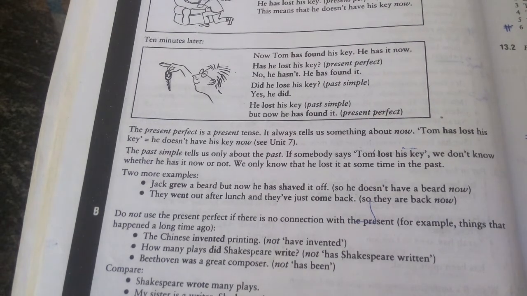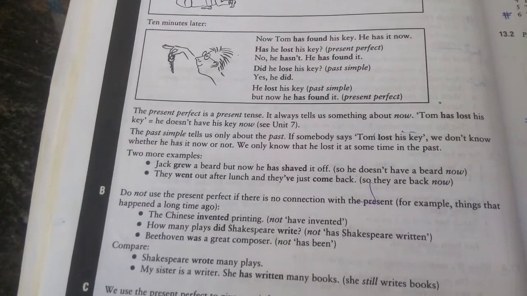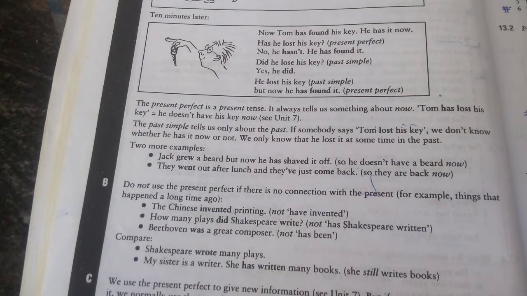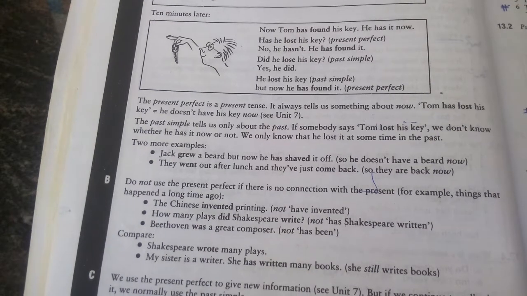Two more examples. Jack grew a beard, but now he has shaved it off, so he doesn't have a beard now. They went out after lunch and they have just come back, so they are back now.